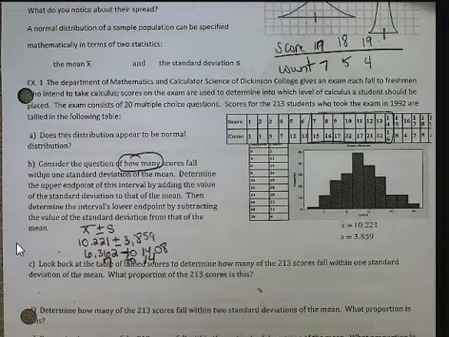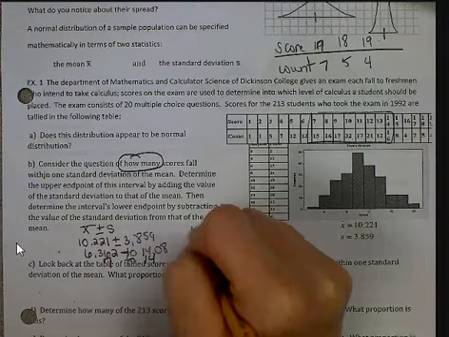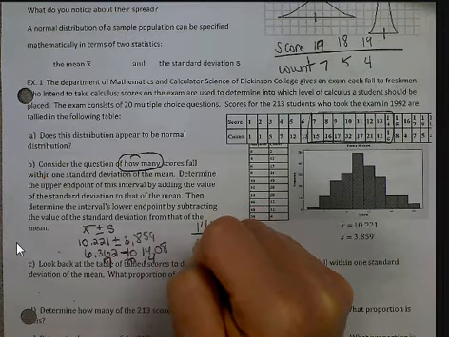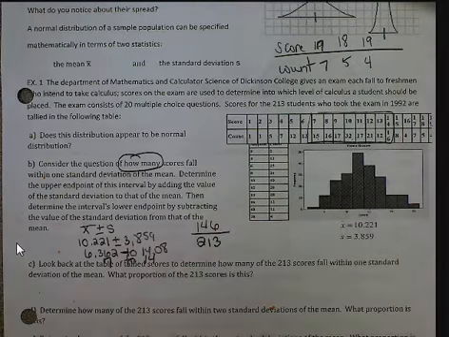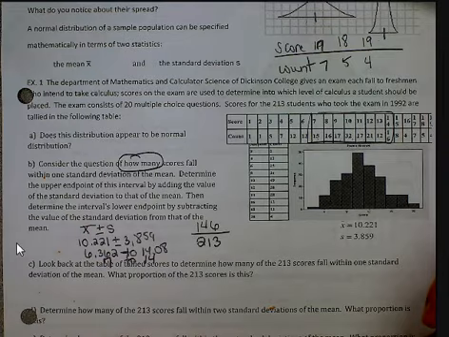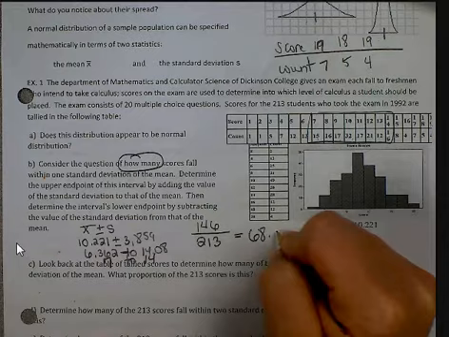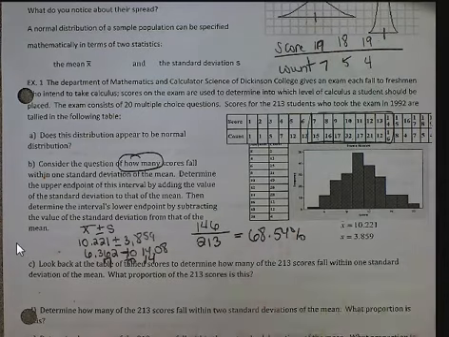I have already done that, and if I did it correctly, I get 146. So 146 out of the 213 students will score between 1 standard deviation above and 1 standard deviation below your mean. And this ends up giving us 68.54%.